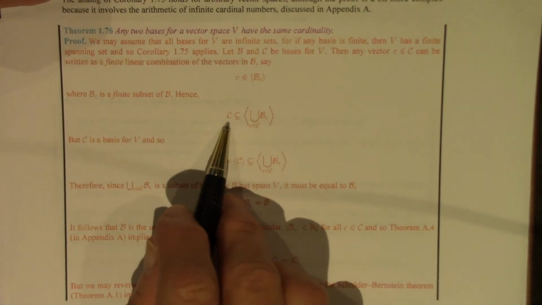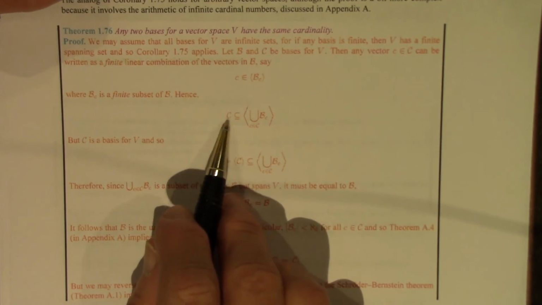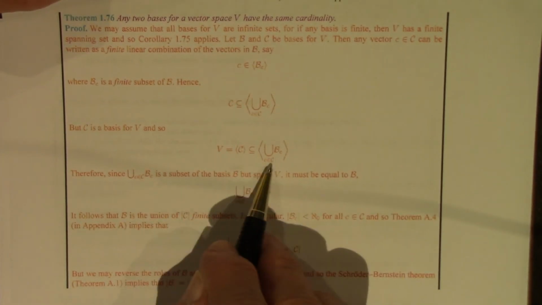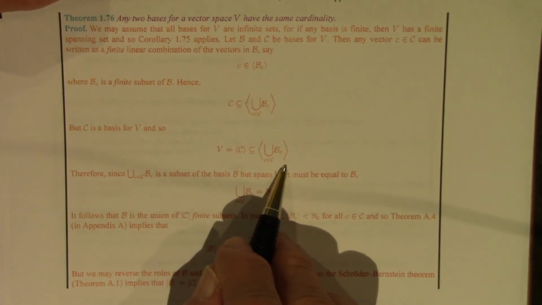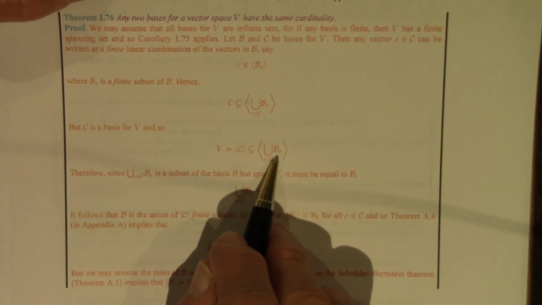But C is a basis for V, and so its span is contained in this span. In other words, V is contained in this span, the span of the union of these finite sets.